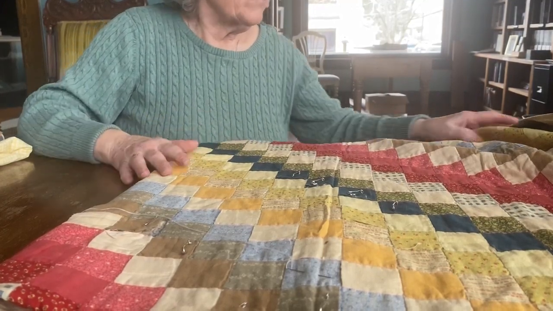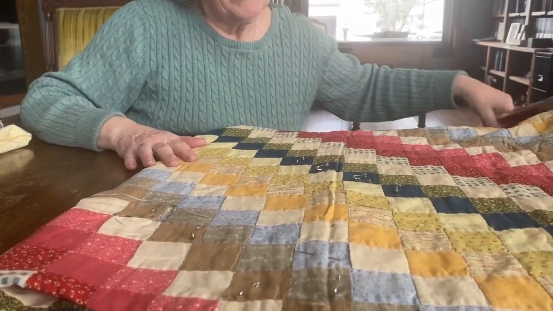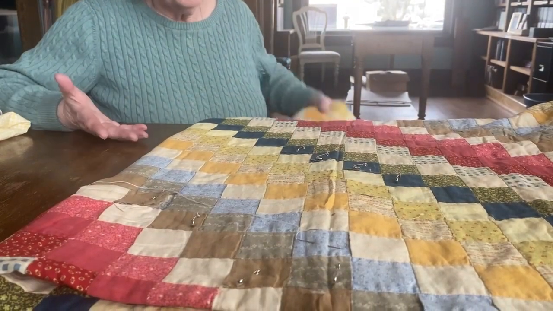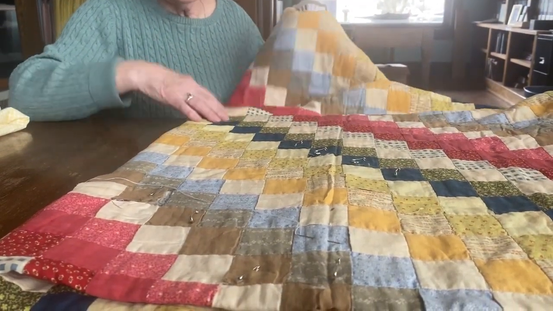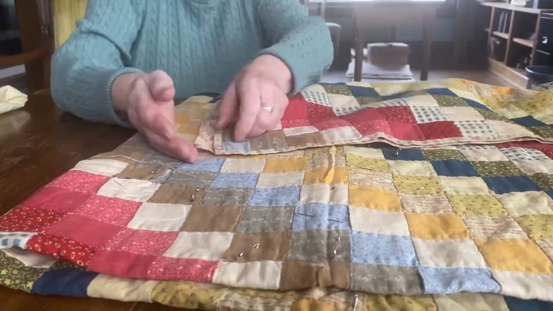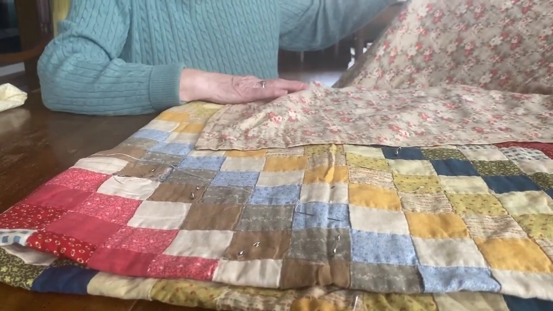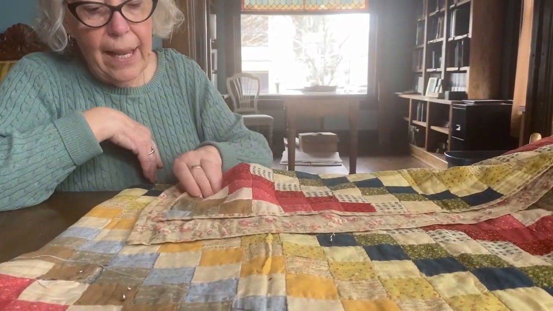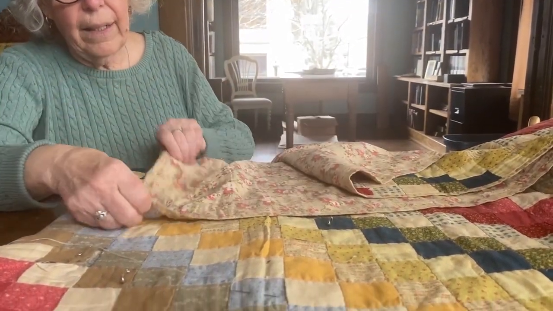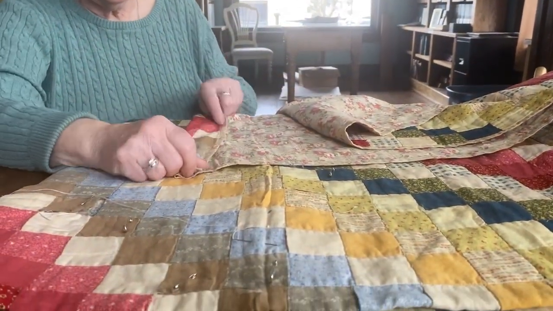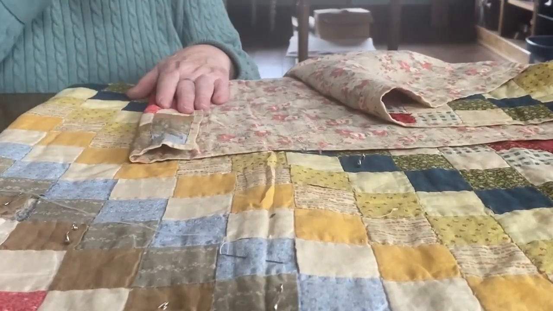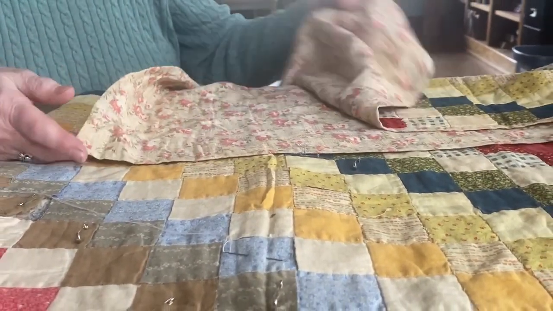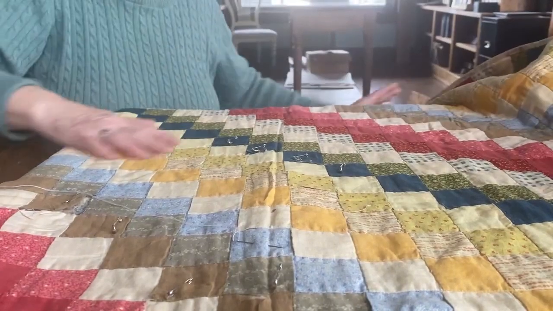This one, as I said, I'm working on this one. It's coming along pretty quickly. This is a utilitarian quilt. When we look at the backing on this one, this is a very pretty little rose pattern on it. So this one has what's called a self-binding. The backing has been brought up, folded over, and bound onto it. Some of the other ones have separate bindings that are applied to it.